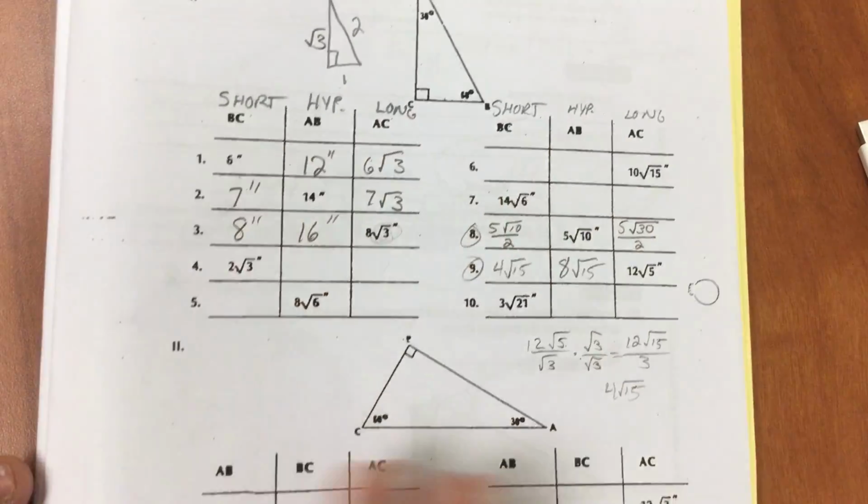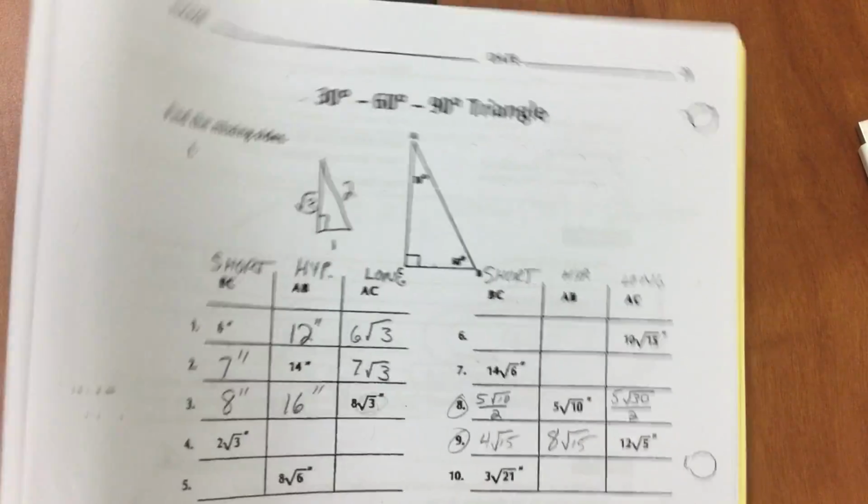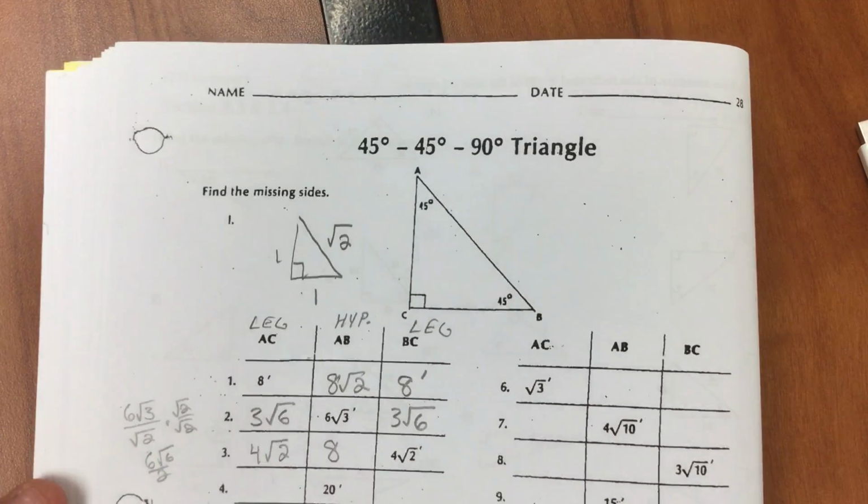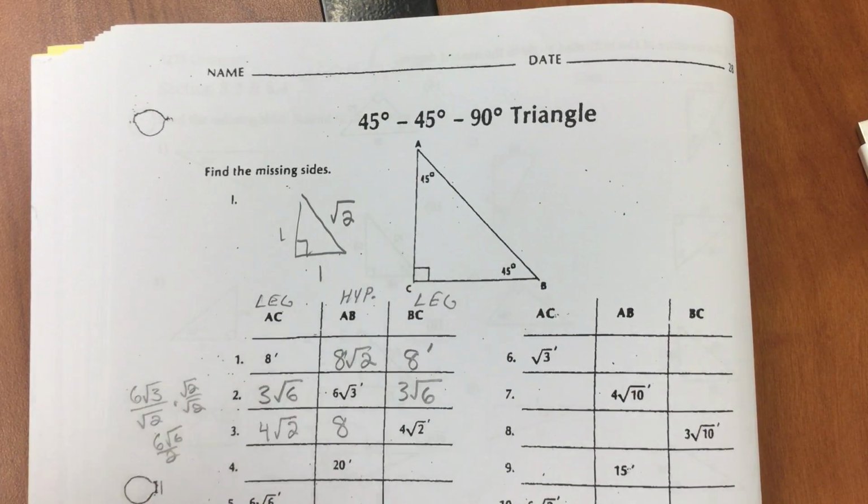Like I said, I want you to finish the 30, 60, 90 page as well as the 45, 45, 90 page. Yes, I'll kick the key, and even kept the video under 6 minutes.